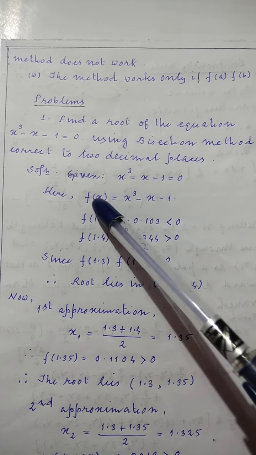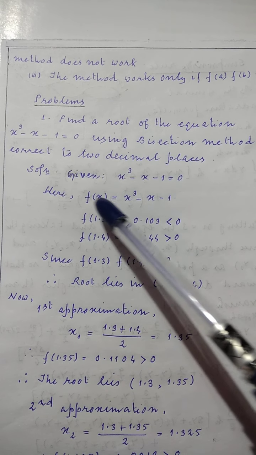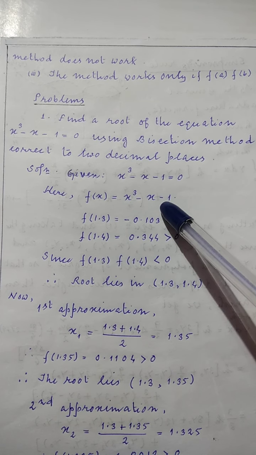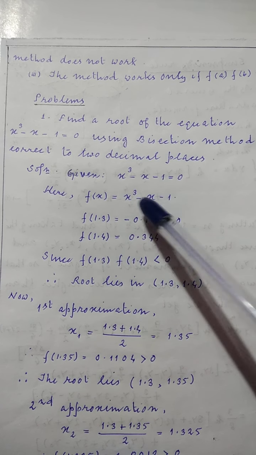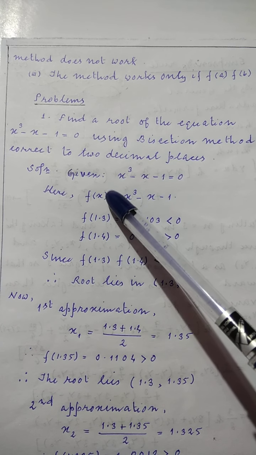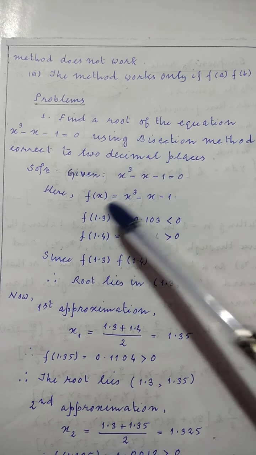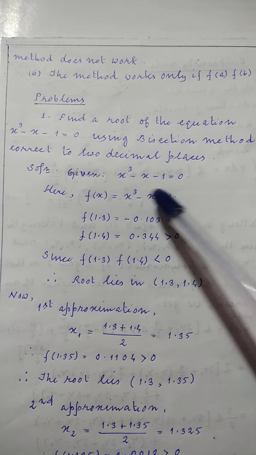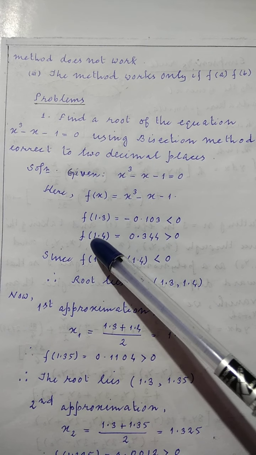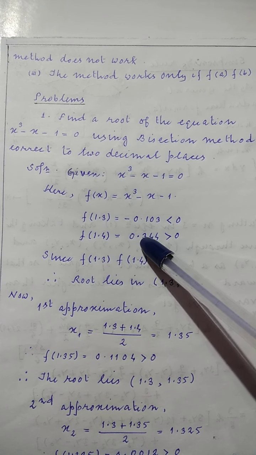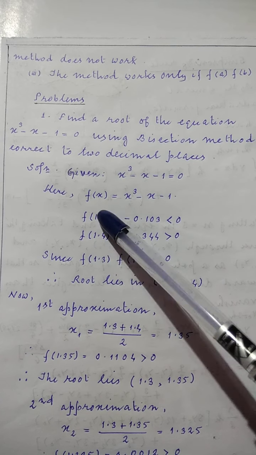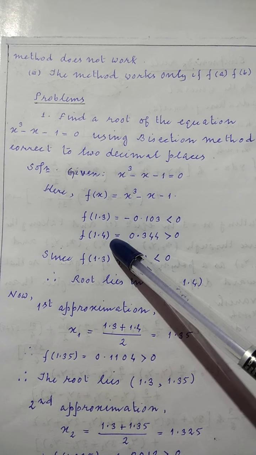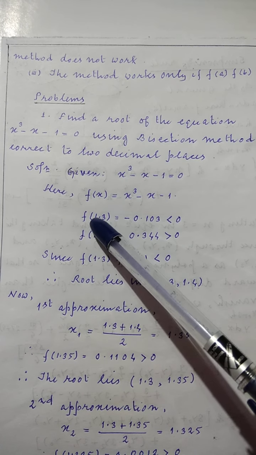See here, if I take x equal to 0, then f(0) is minus 1. If I take f(1), then also you get minus 1. So f(0) and f(1) both give negative values. If you take 1.1, 1.2, up to 1.3, you will get negative values. But if you take 1.4, then the ordinate will be positive. So it is better to take the points closer, then you may get the solution within a few steps.